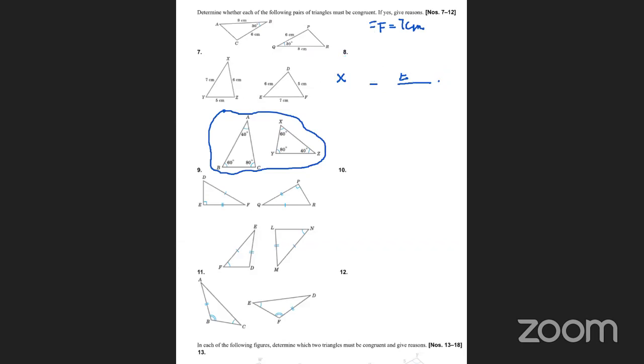How about this one? How about the next pair? Are they congruent? Anyone? Gabriel, are you answering this one? You think that they are congruent? How about the others? Do you agree?